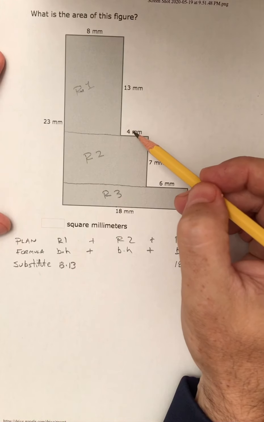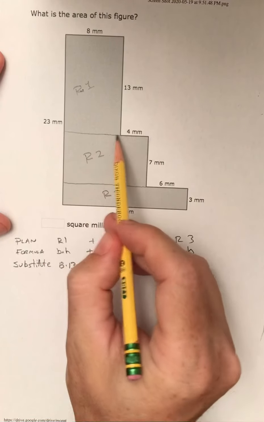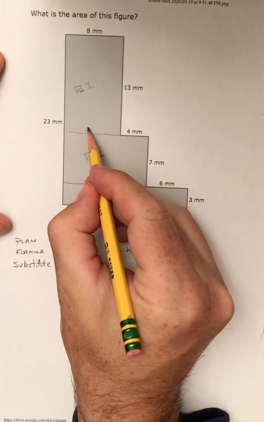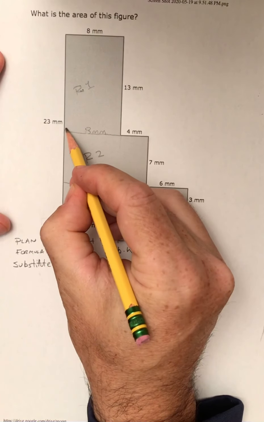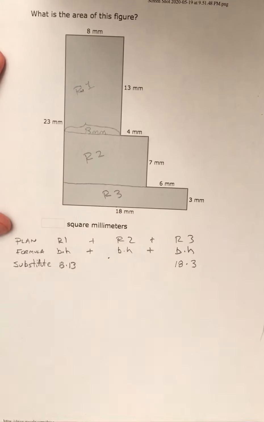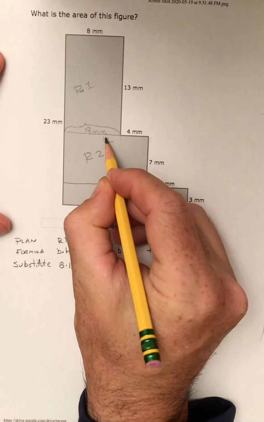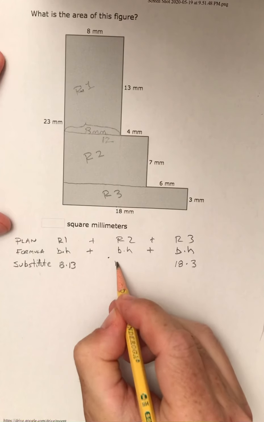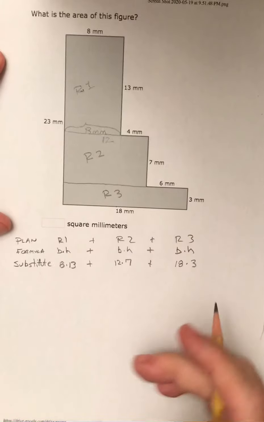Okay, so in order, I have the 4, but I don't have this part of the line. Well, this part of the line is this, up here, the 8 millimeters. So I'm going to write that in here because, of course, that's a rectangle. So if this is 8, that's got to be 8. All right, so if this is 8 and this is 4, this side has to be 12. All right, so this is a rectangle that's 12 by 7. All right, and from here, I just have to combine the numbers.